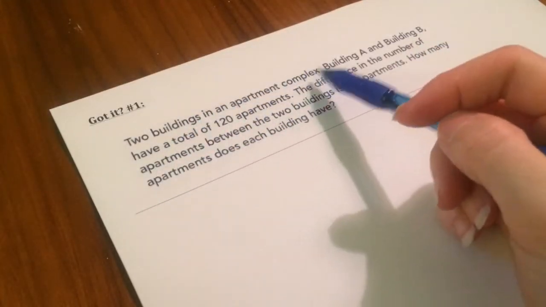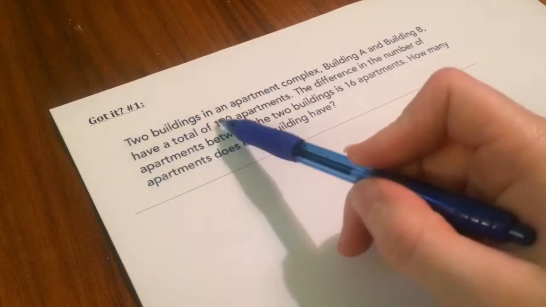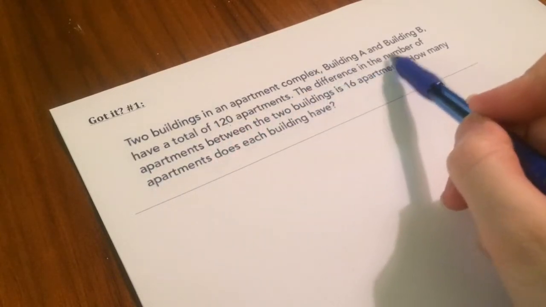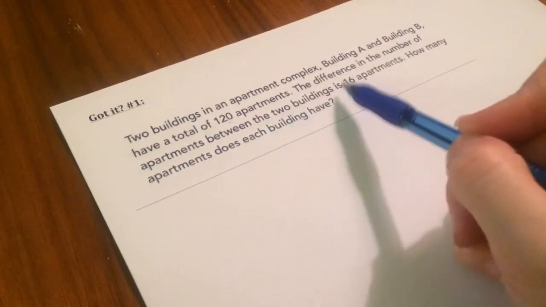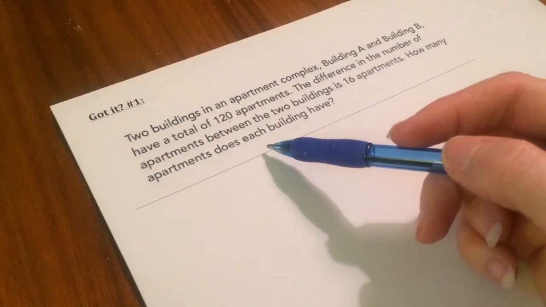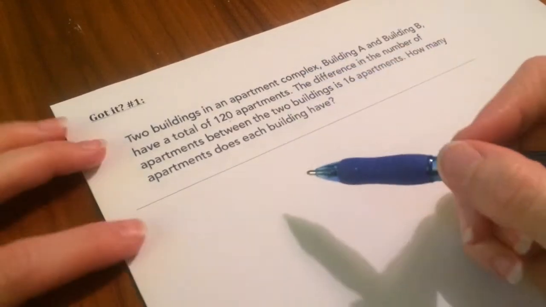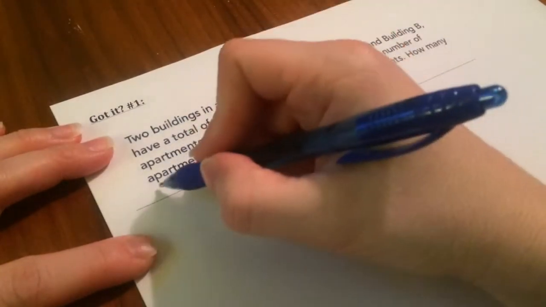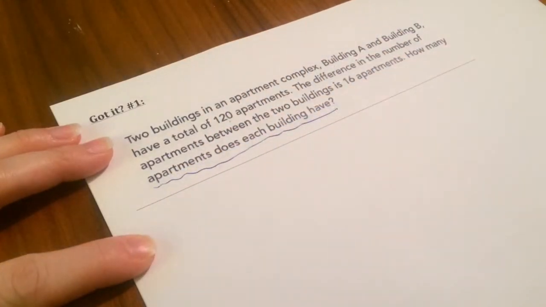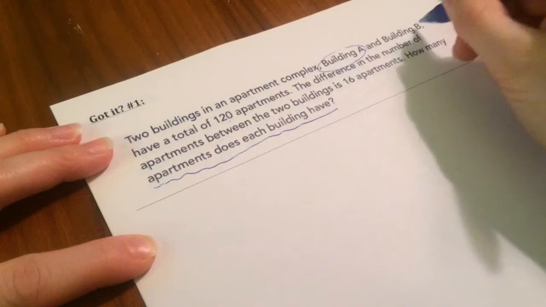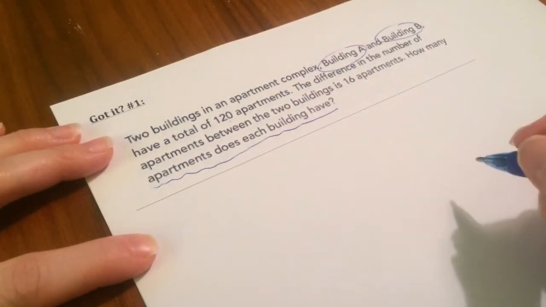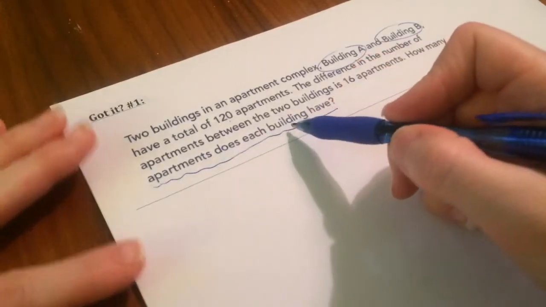Two buildings in an apartment complex, Building A and Building B, have a total of 120 apartments. The difference in the number of apartments between the two buildings is 16 apartments. How many apartments does each building have? All right, so we're thinking about what is our variable going to be? What is the thing that we don't know? They're asking us how many apartments does each building have? Each meaning both Building A and Building B. We don't know how many apartments they have.